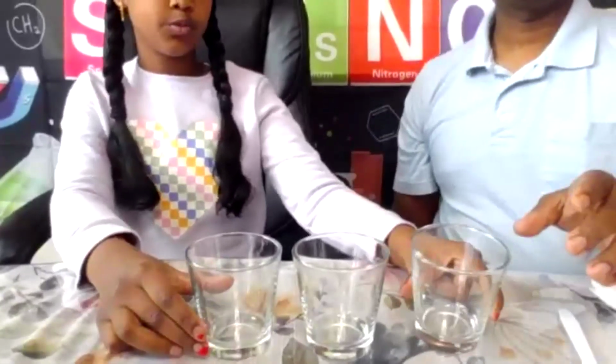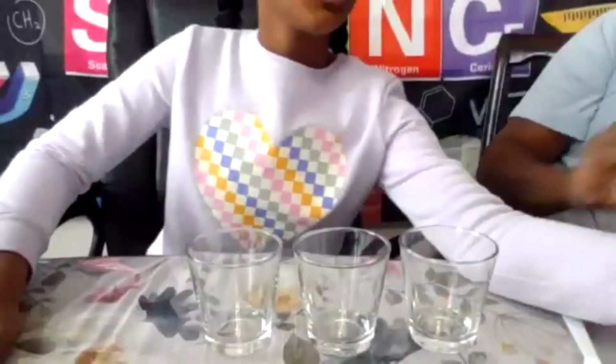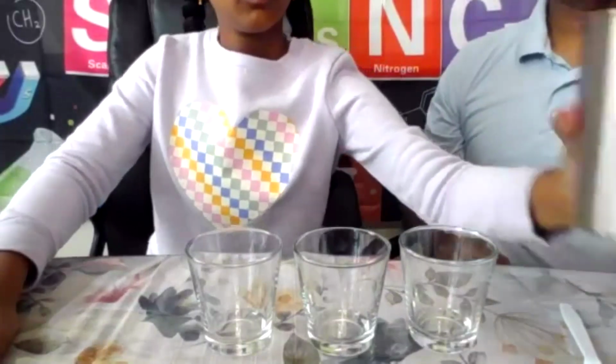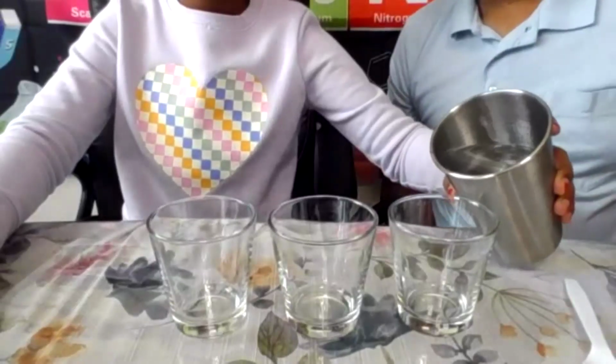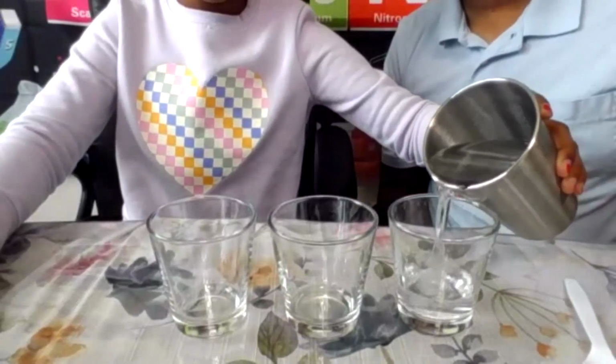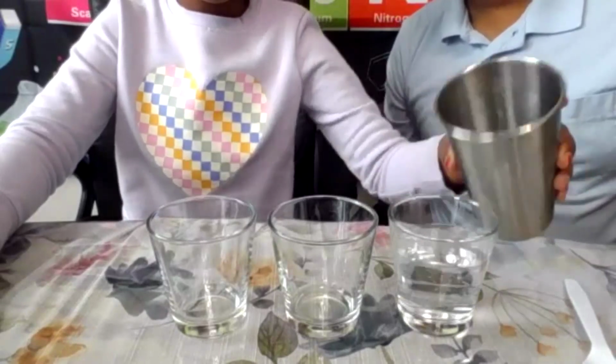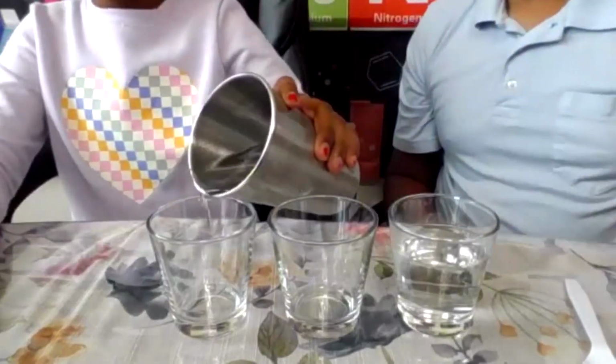Okay, so I'm going to take 3 cups here. And then I'm gonna fill the first cup and the third cup with water. So is everyone able to see what Adya is doing here? She is filling 2 cups with water, first cup and then the third cup.